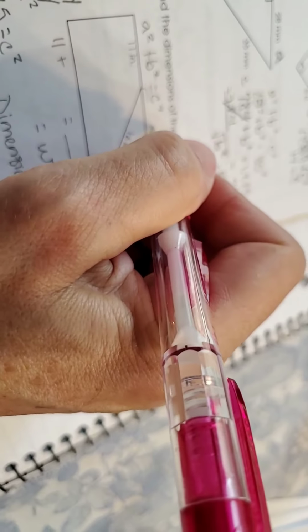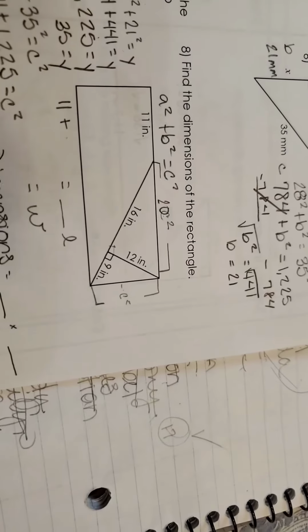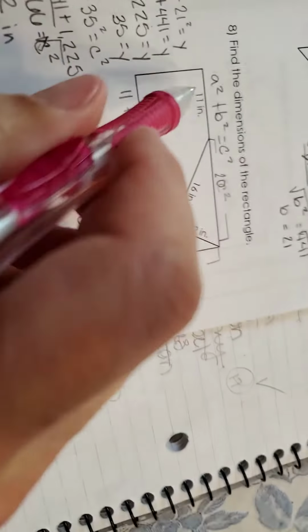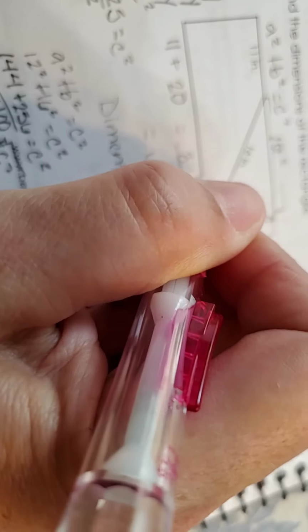It's 20. Okay, so 20. All right, so that means that this one here is 20. So I'm going to say 11. Sorry, I went too fast there, didn't I? Okay, so 11 plus 20 gives us this length. And 11 plus 20 is 31. That's our length. So our width is what we're looking for next.